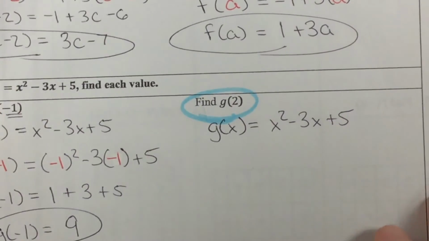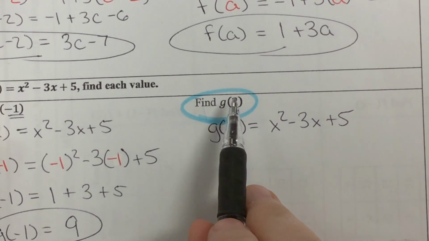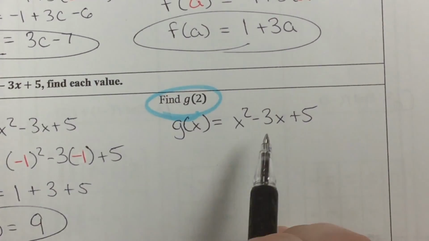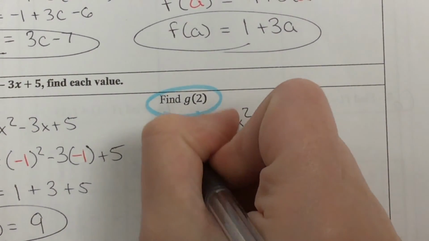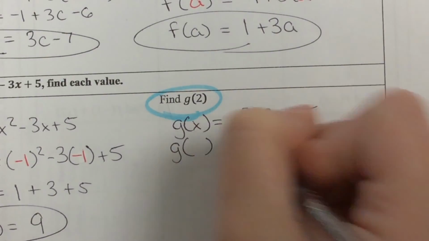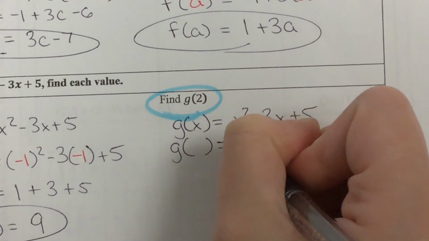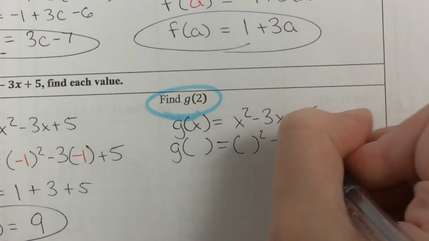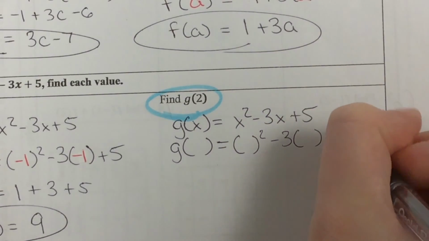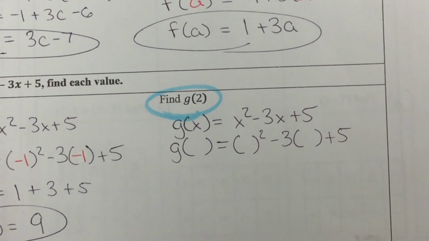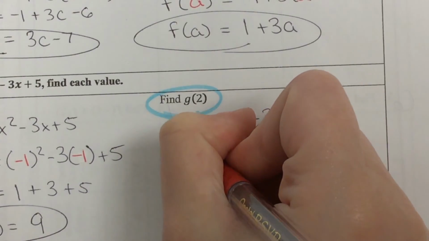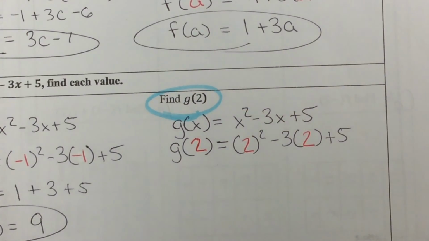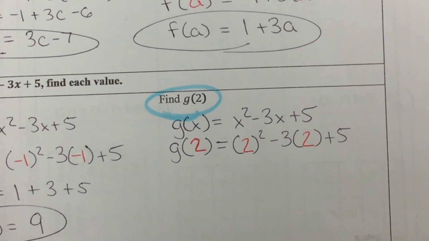So what we're going to do, since it's not x anymore, now it's 2, we need to take 2 and plug it in everywhere we see x in this equation. So we're going to have g of some number, that's where the 2 is going to go, equals that number squared minus 3 times that number plus 5. So let's go ahead and plug in 2 everywhere that it needs to go. And now at this point, I want you to pause the video, try finishing this problem on your own, and then when you think you've got it, press play.